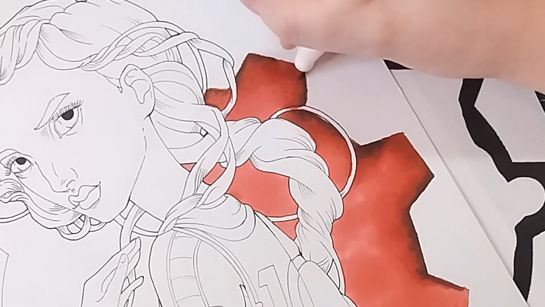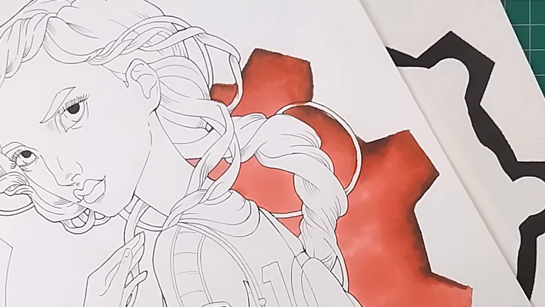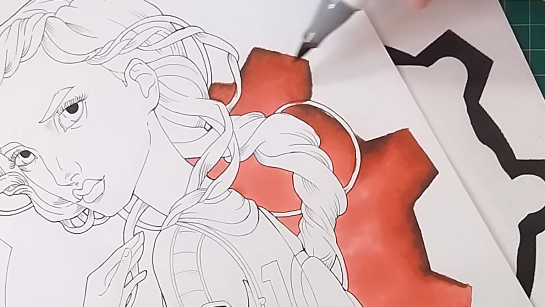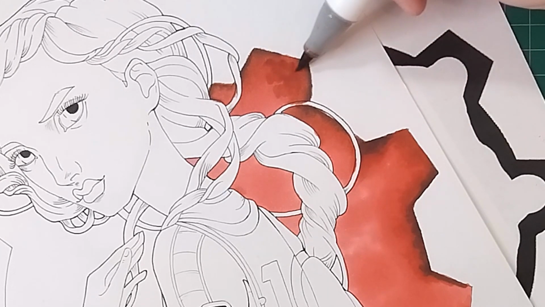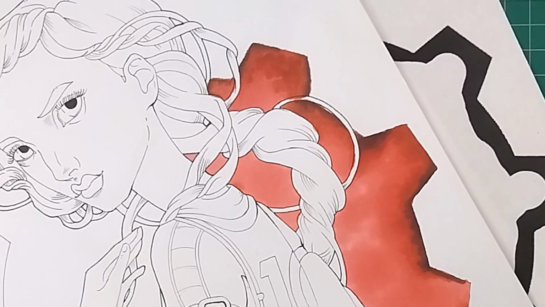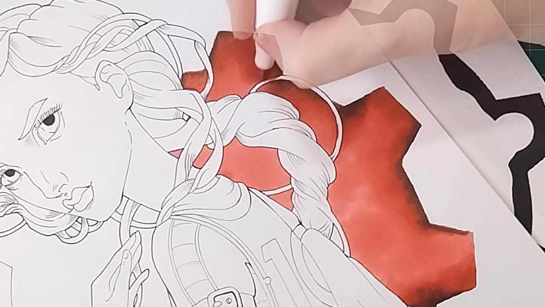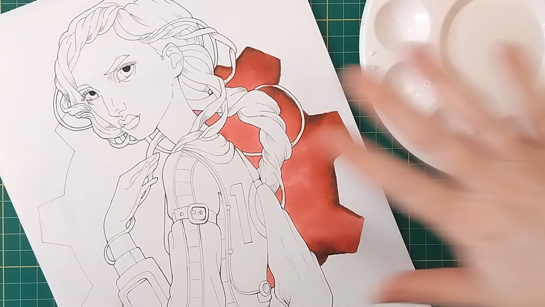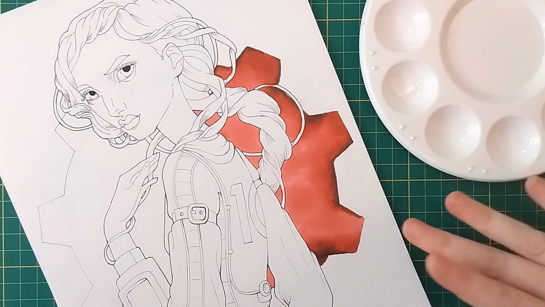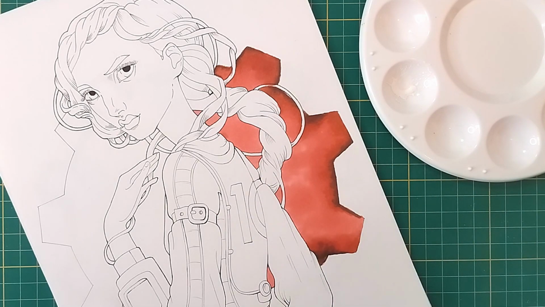Maybe I've been a little bit too tentative at the top there. Maybe I need to go in a little bit more. Exaggerate that rusty effect. Okay, well that's half of our little background shape done there, just dabbing on with the markers, trying to get a little bit of a texture going on.